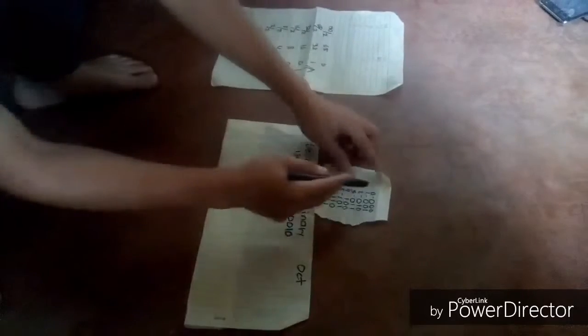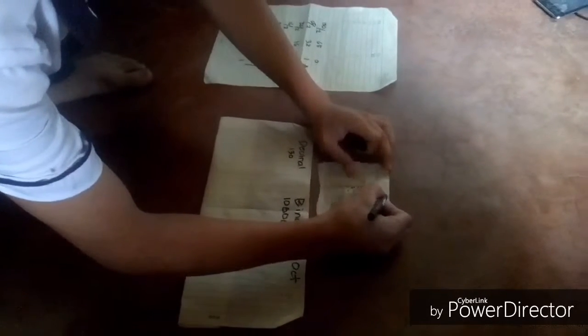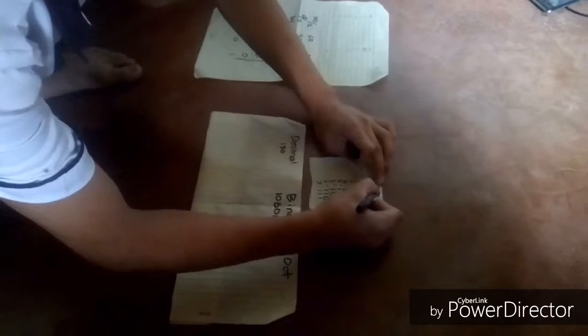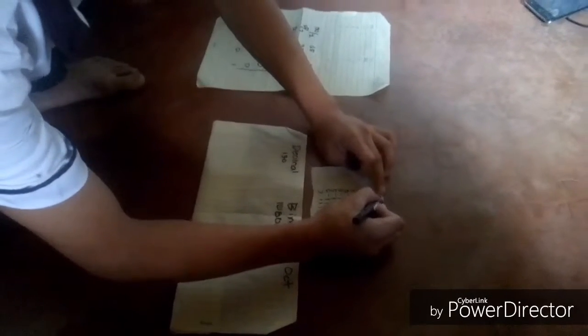So to get the octal, we need this formula. 0 is equal to 0, 0, 0, because there is a 0, 0, 0. It is 1, 2, 4.